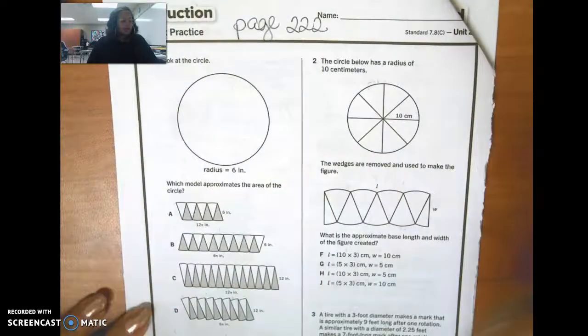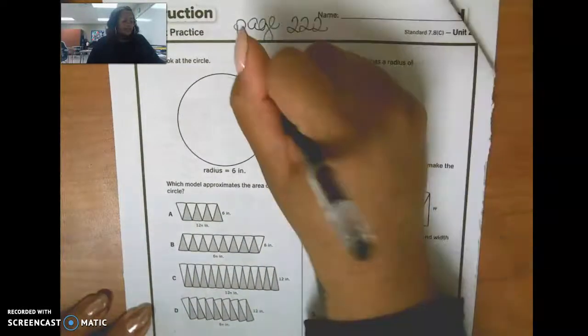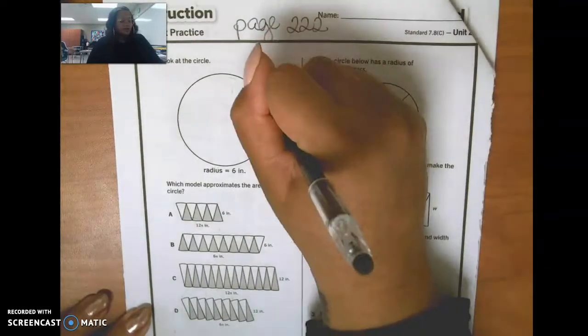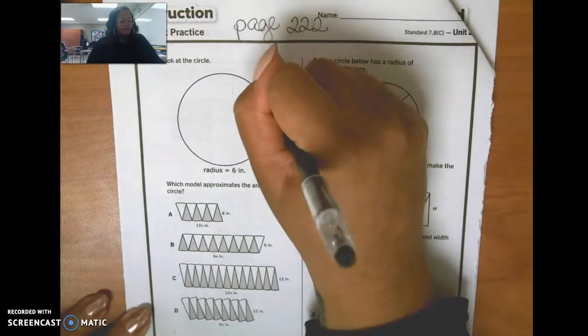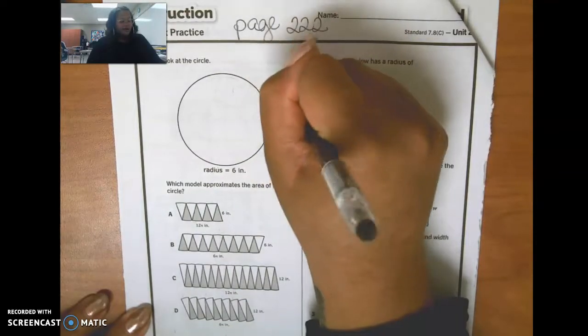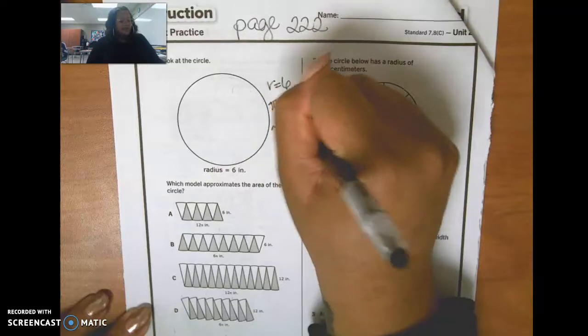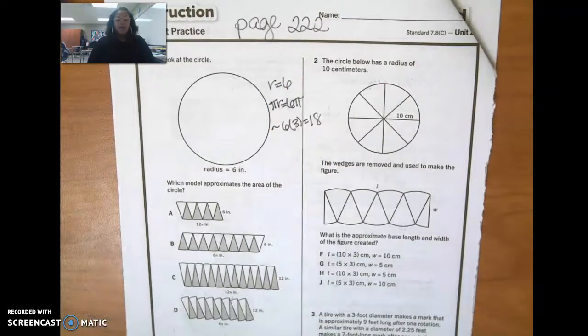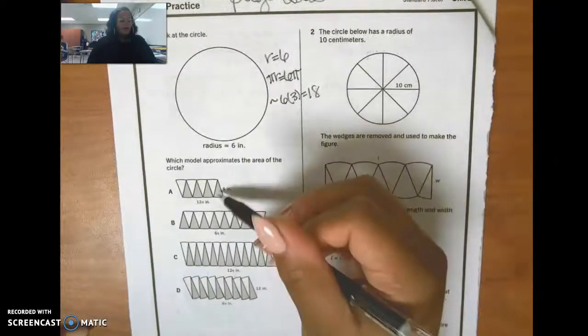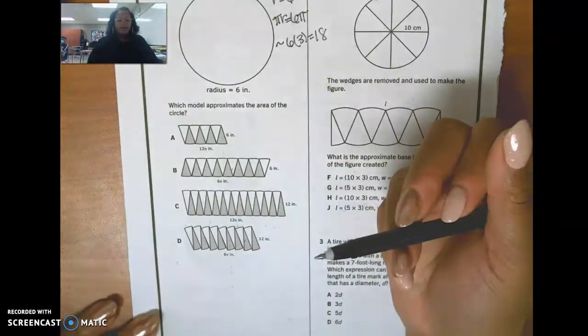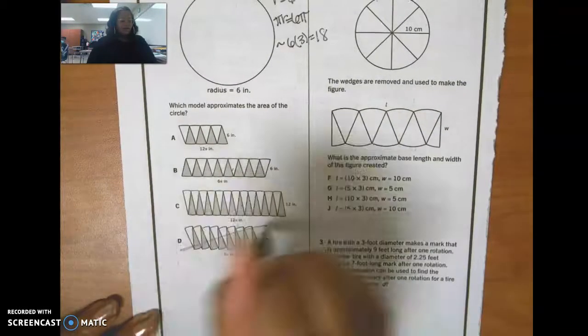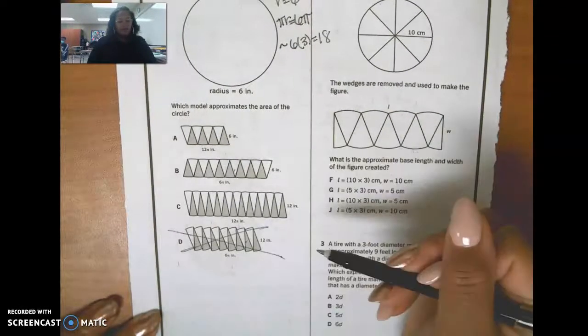Okay, it says look at the circle. Your radius is 6. R equals 6. Pi times R equals 6 pi, or about 6 times 3, which is 18. Okay. They have made the parallelogram models down in these pictures, and this already I know is not it because that doesn't even look like a parallelogram.